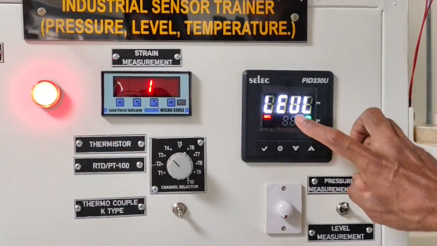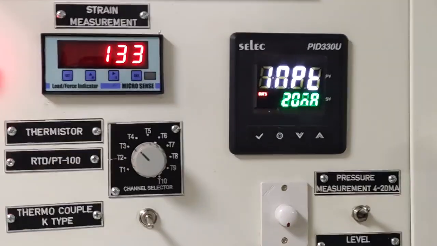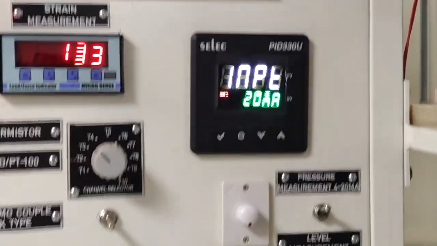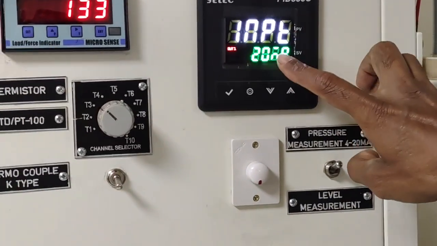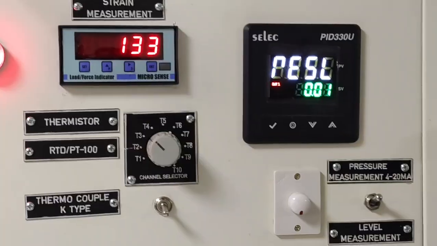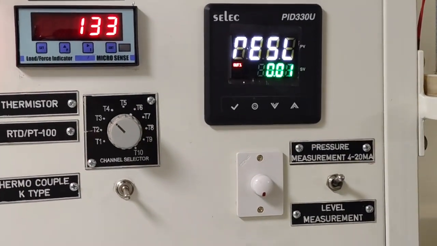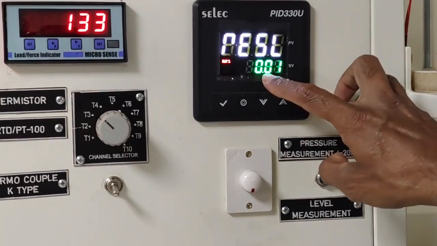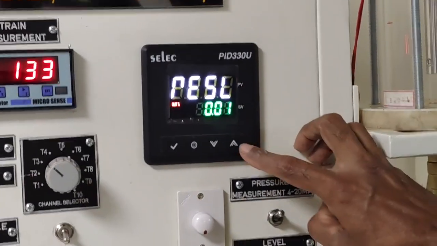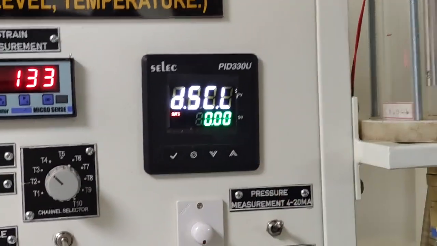So what you have to do? Now you have to give the input. So what is the input? 20 milliamps we are giving as the input, because our input is 20 milliamps here, because we are measuring level and capacitive. So the input 20 you have to give compulsorily. Program. Then next is resolution. How much resolution you want? 4.00 milliamps you are reading, 20.00 milliamps you are reading. Resolution is 0.01 you have to set. RESL is resolution. Then go for next. Display scaling: what reading you have to read in the display?